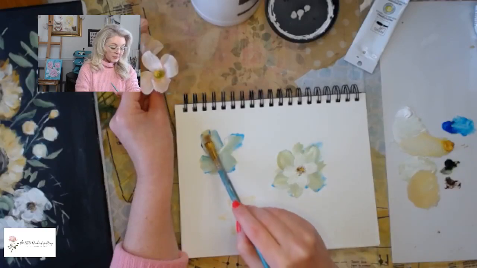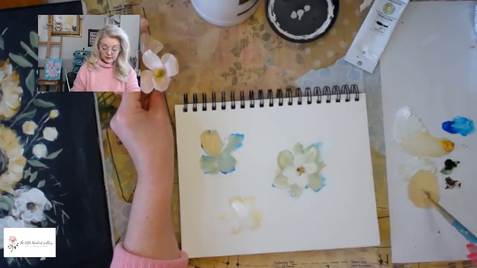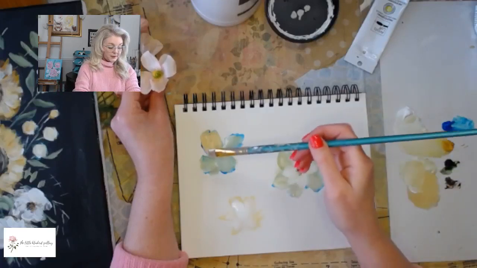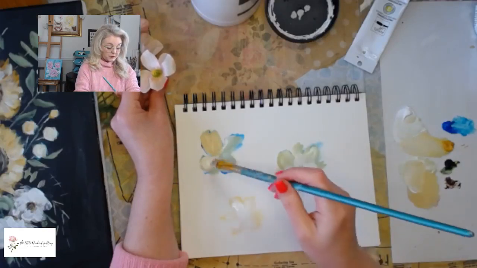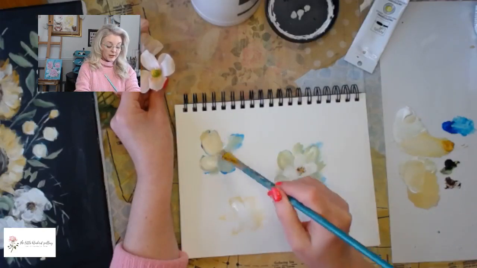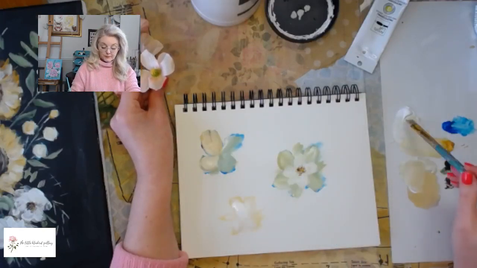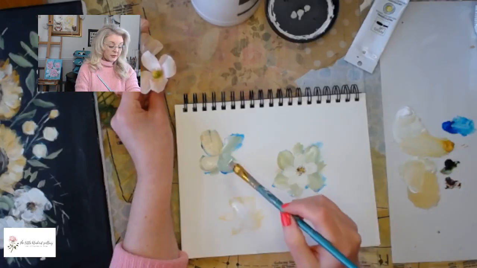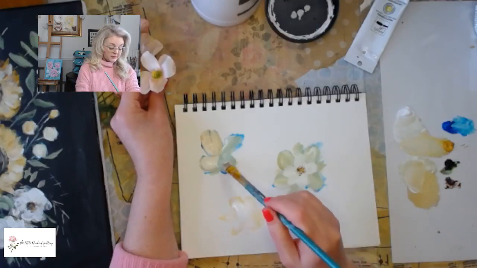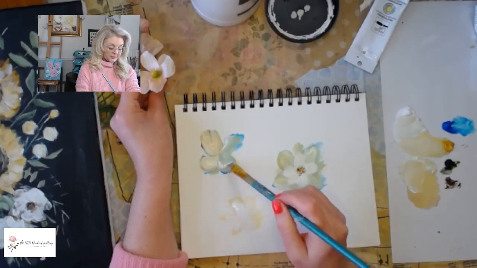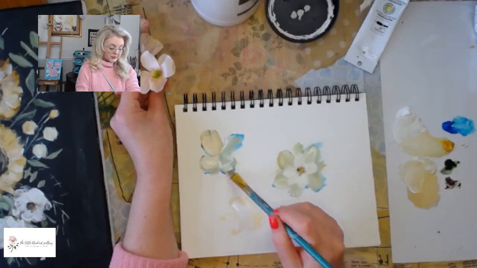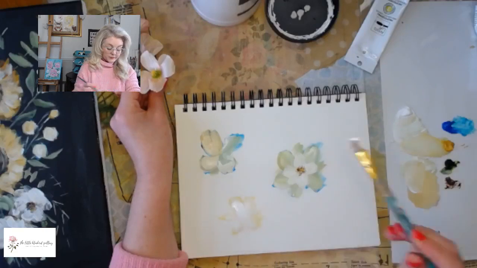So this petal in the back is sticking up pretty proudly. Then this one here is shorter, and it's not going to be as wide as that one. Then this petal here in the front, it actually curves around and then comes down.